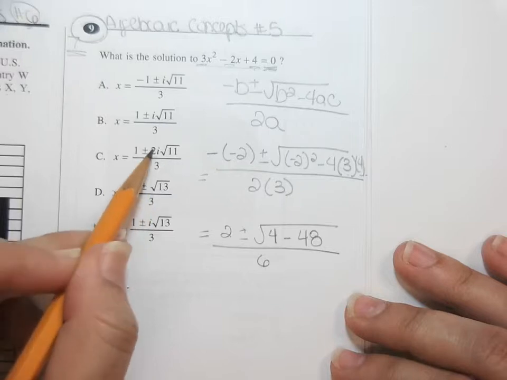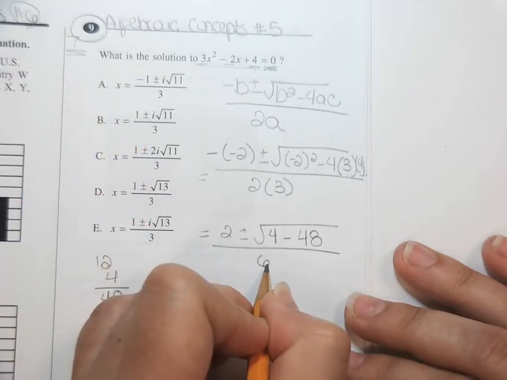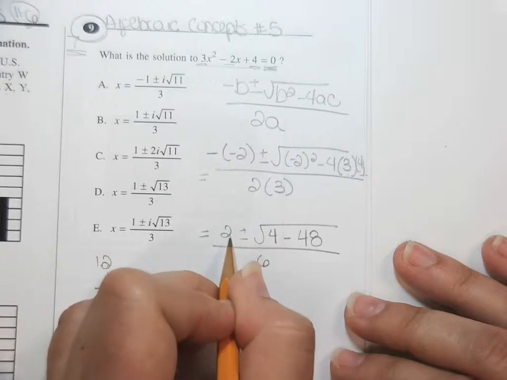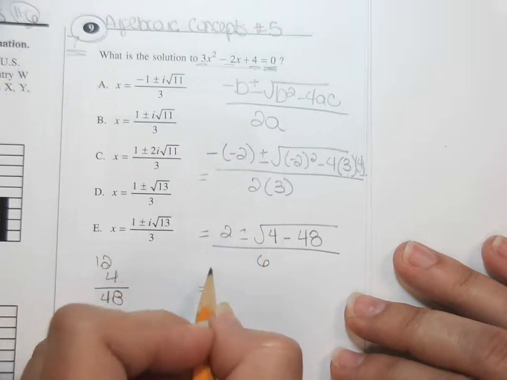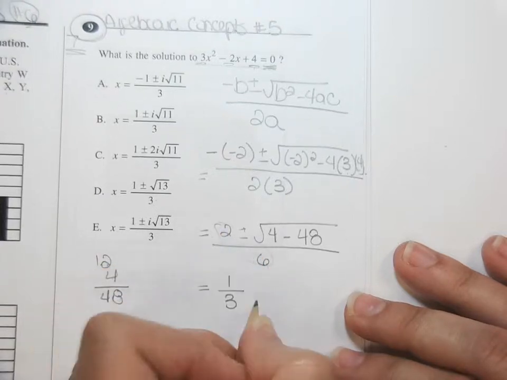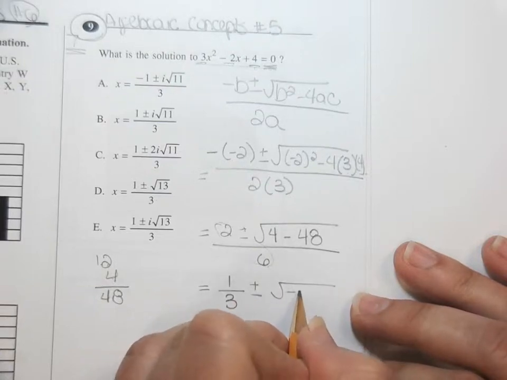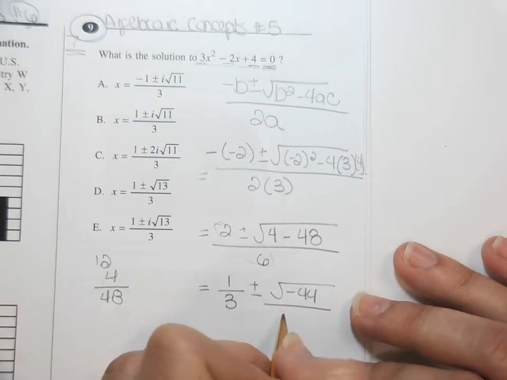So I notice that each of these has a 3 in the denominator, so I know that 2 divided by 6 makes this 1/3. I'm going to separate these two out, plus or minus the square root of negative 44 all over 6.